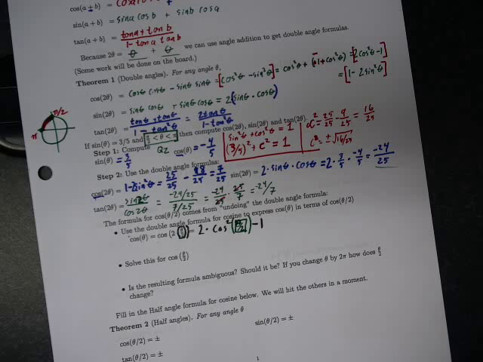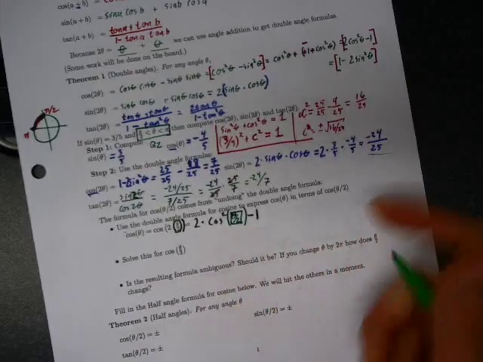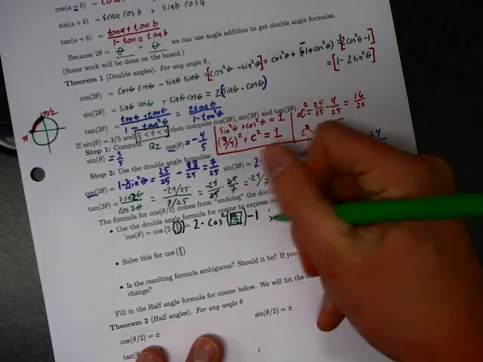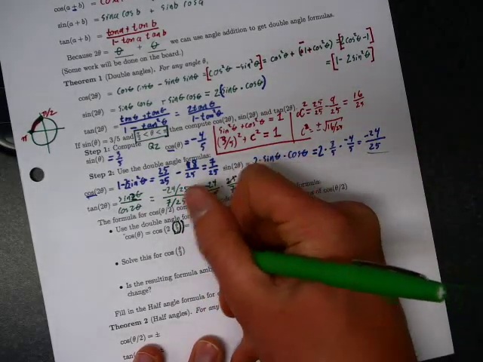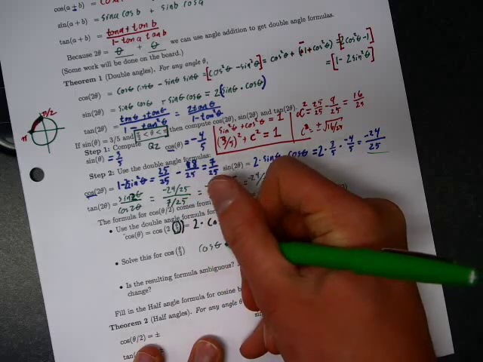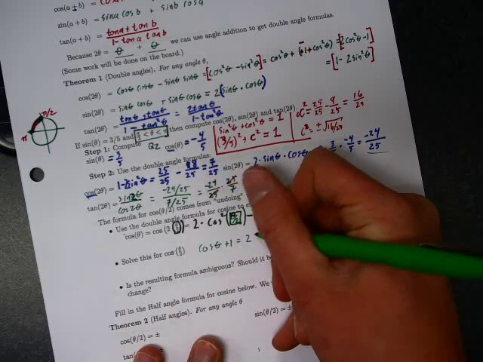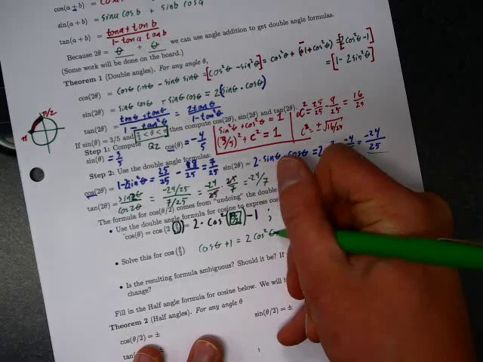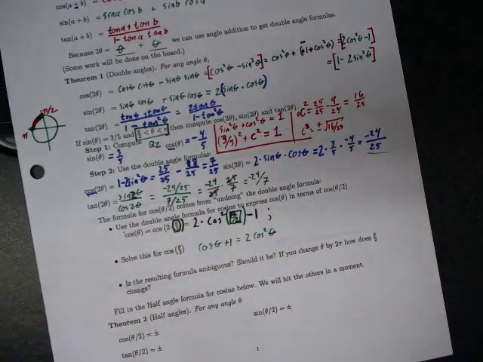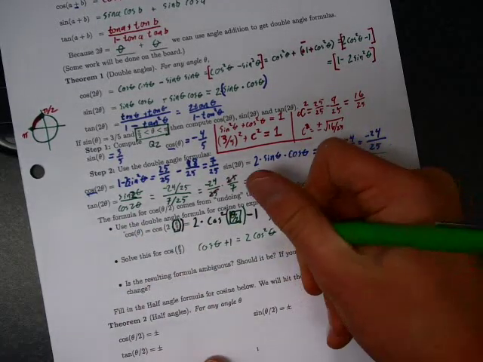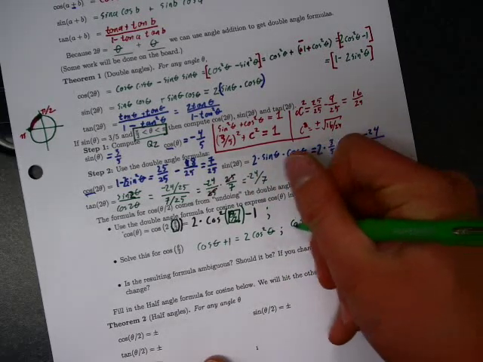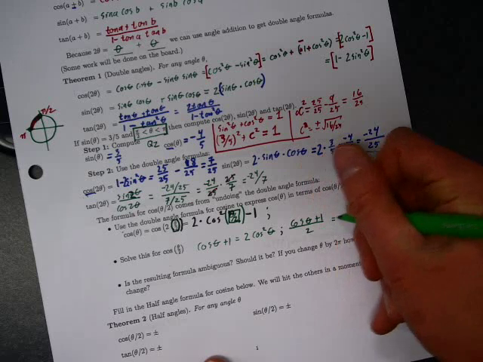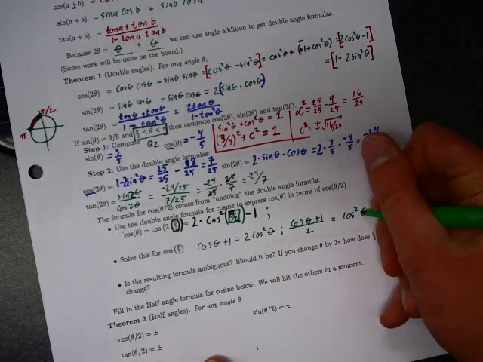Of course I could, right? I guess I would add 1 to the other side to get, let's do it down here. Cosine of theta plus 1 is equal to 2 times the cosine squared of theta over 2. I would then divide by 2, getting cosine of theta plus 1 over 2 is equal to cosine squared of theta over 2.